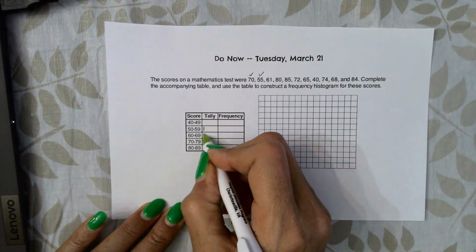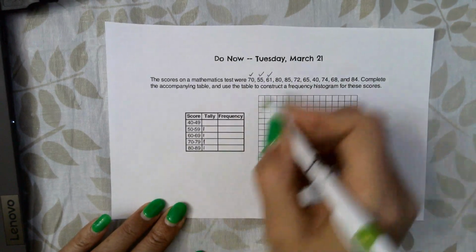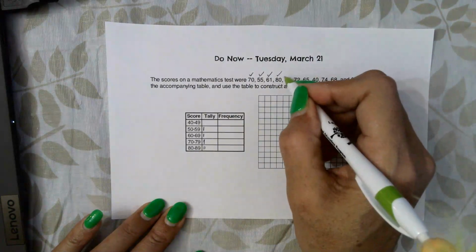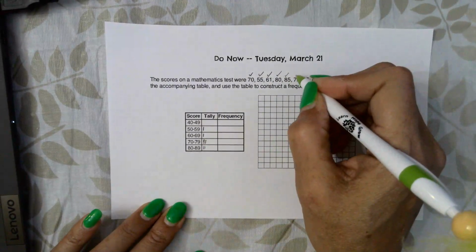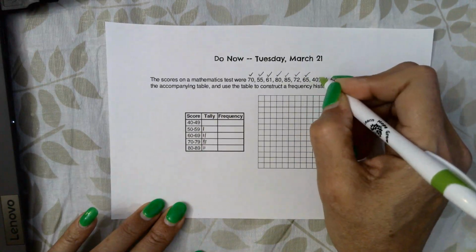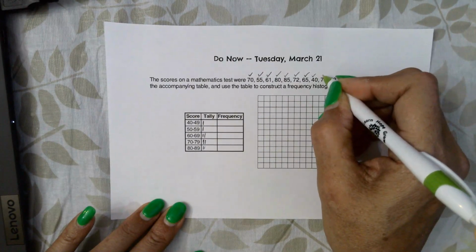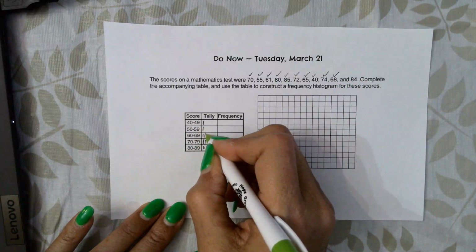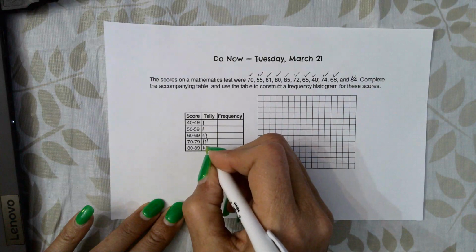61 goes here. 80 goes here. 85 goes here. 72 goes here. 65 goes here. 40 goes here. 74 is going to go here. 68 is going to go here. And then 84 is going to go here.